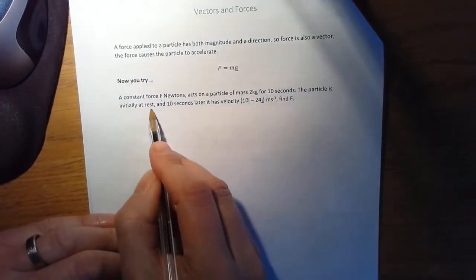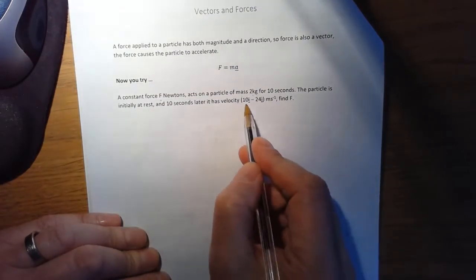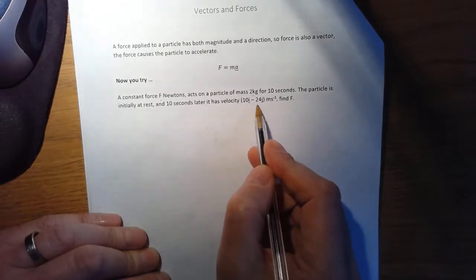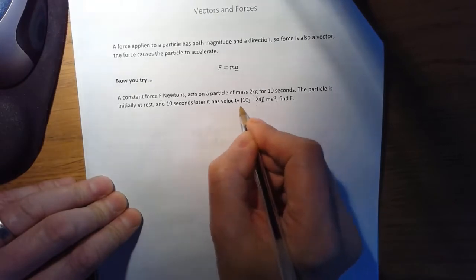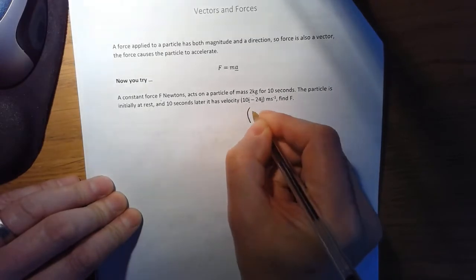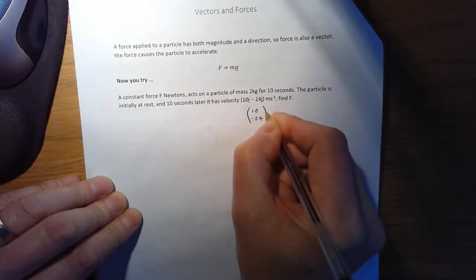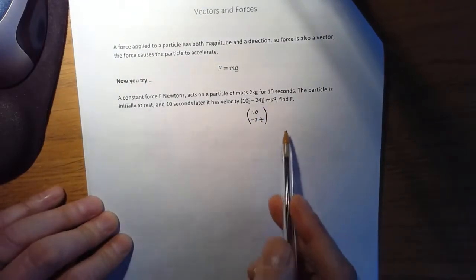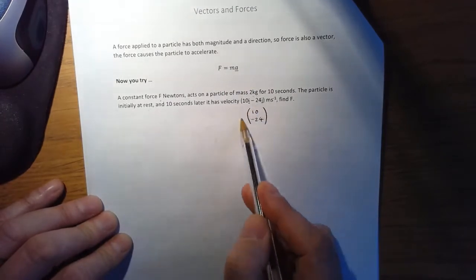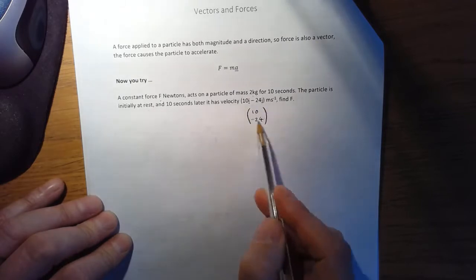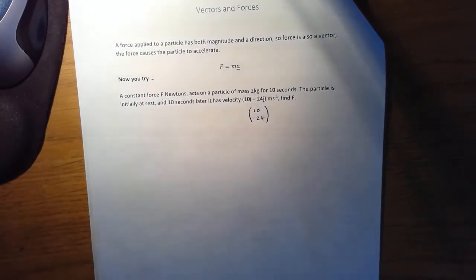Particle is initially at rest, and 10 seconds later it has a velocity of 10i minus 24j. So we can write our vectors in that form. We can also write them in that form. I think for the sake of these questions, I'm going to use this notation. I just find it's often quite easier to be able to see what's going on.